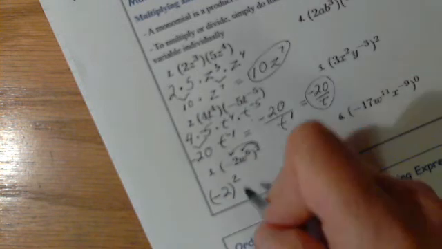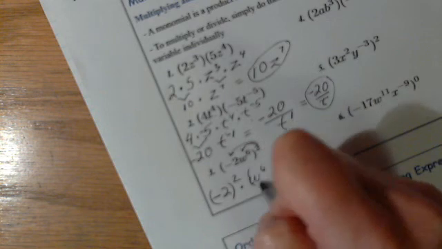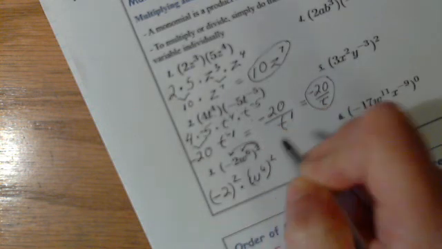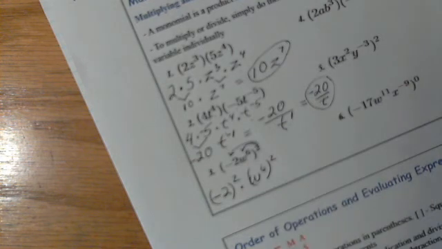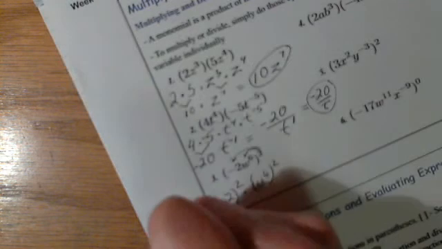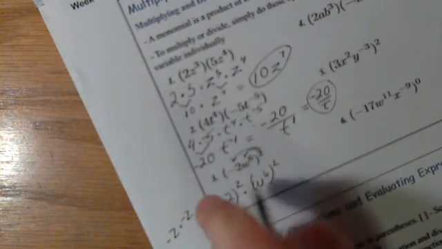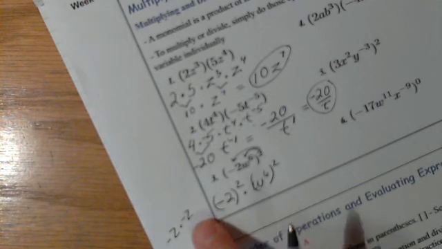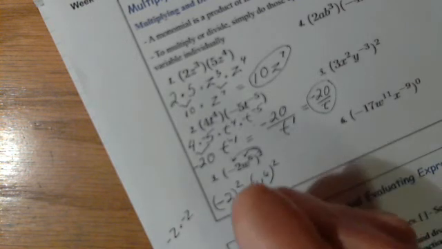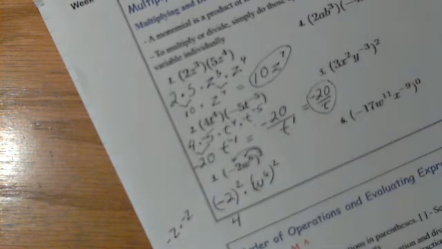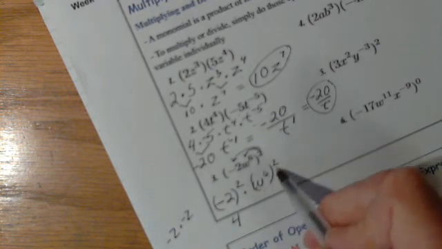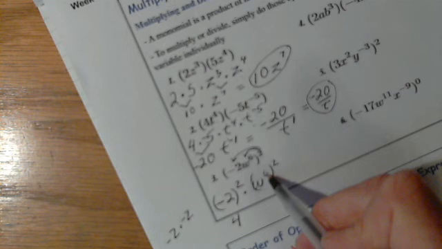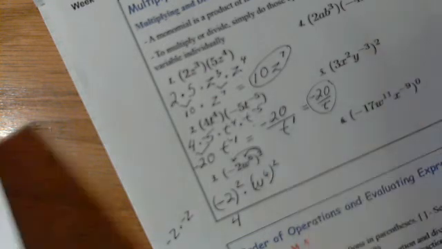Alright, times w to the sixth power powered up to the second power, applying that 2 also to w to the sixth power. Let's simplify. Negative 2 to the second power means negative 2 multiplied twice. Negative 2 times negative 2 is positive 4. Negative times negative is positive. W to the 6th power raised to the 2nd power, we're raising a base to a power and then again to another power.